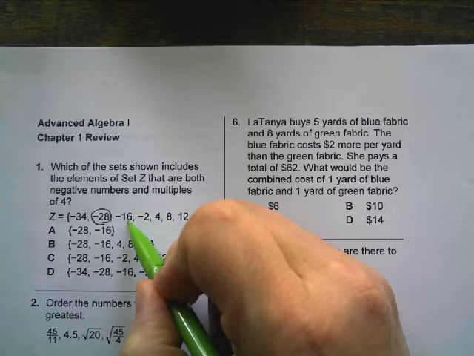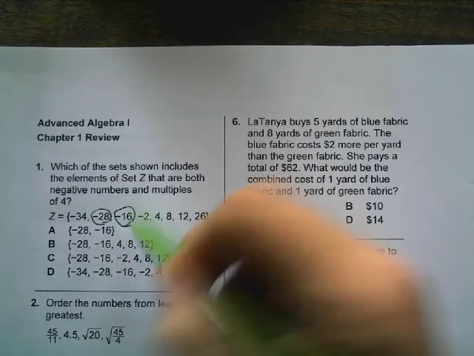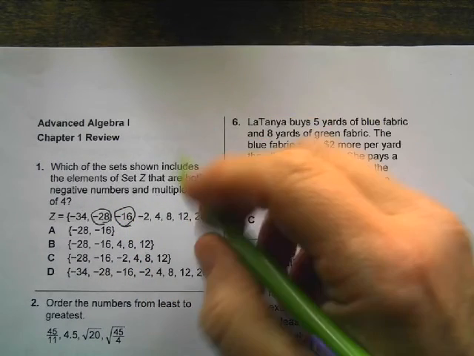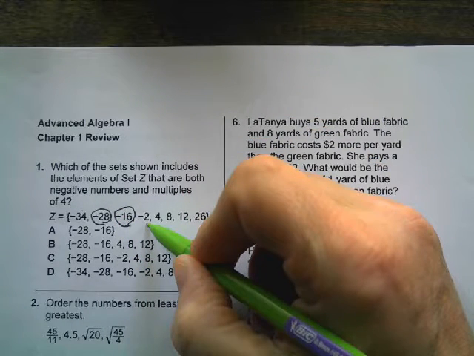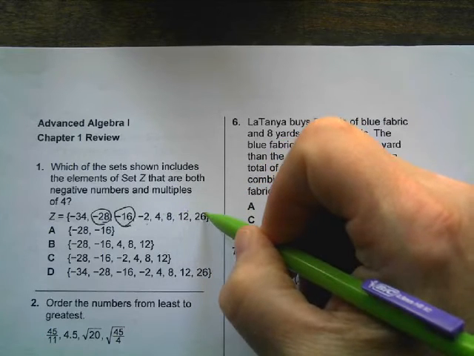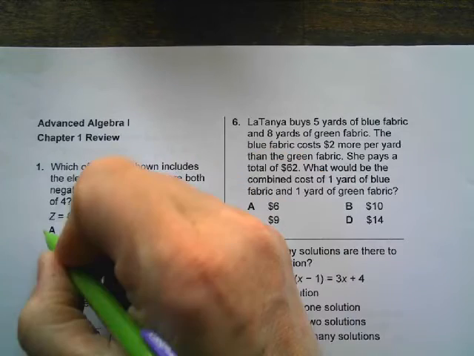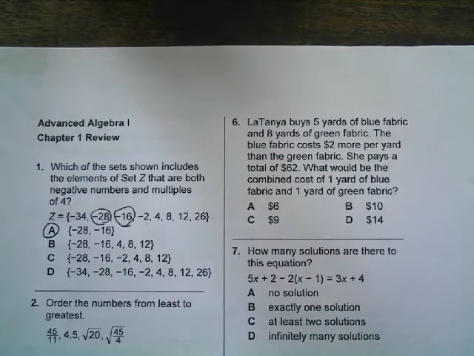Negative 16 is obviously negative and a multiple of 4. Negative 2, not a multiple of 4. And then 4, 8, 12, 26, not negative. So the answer is just these two, and that is set A. So set A is our answer to that one.